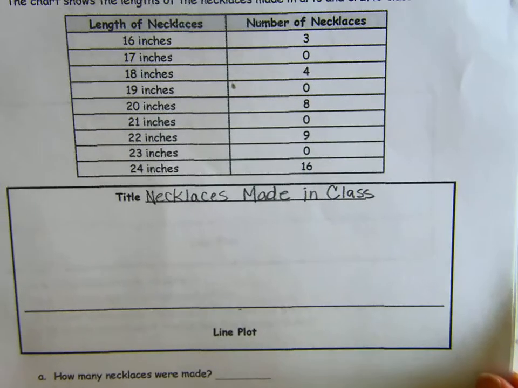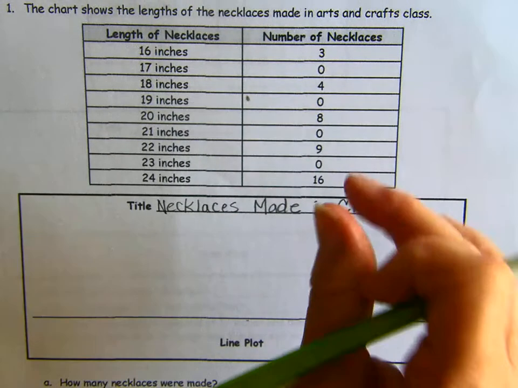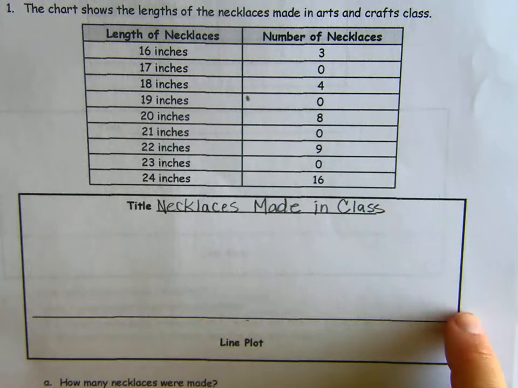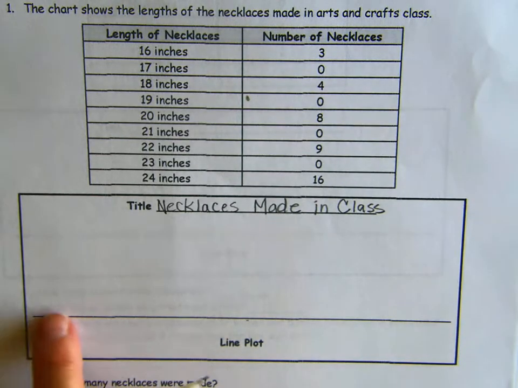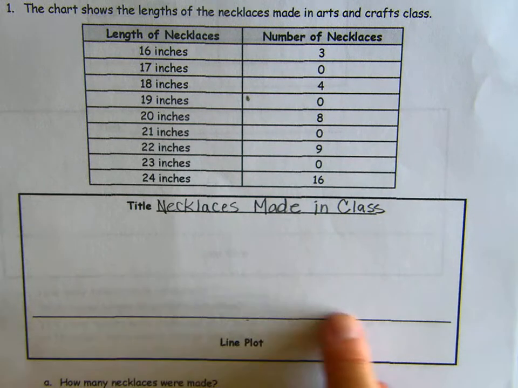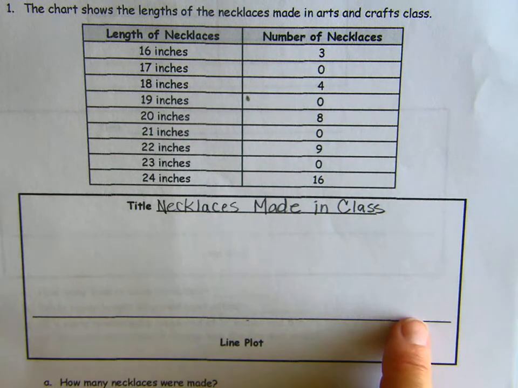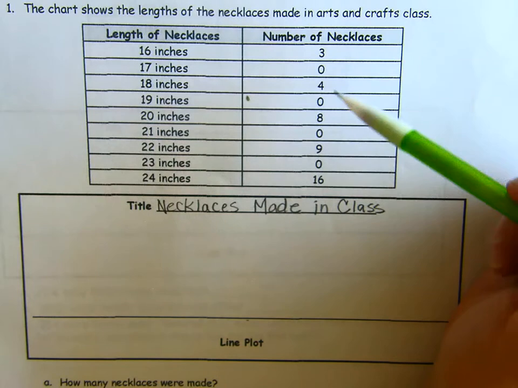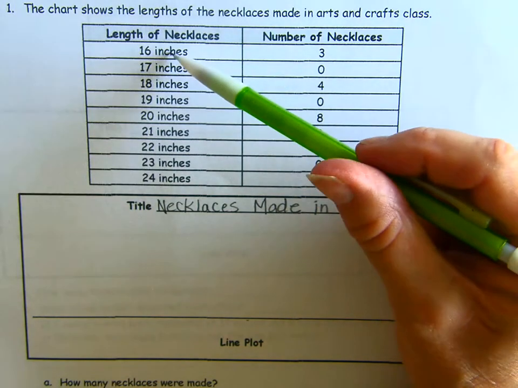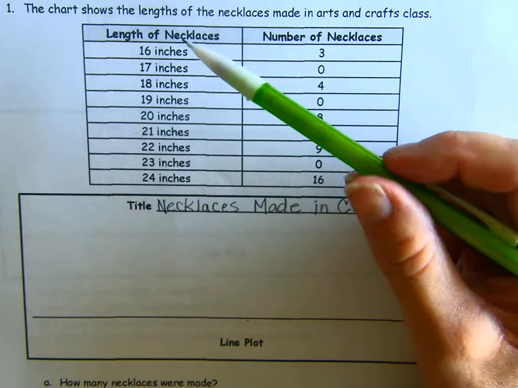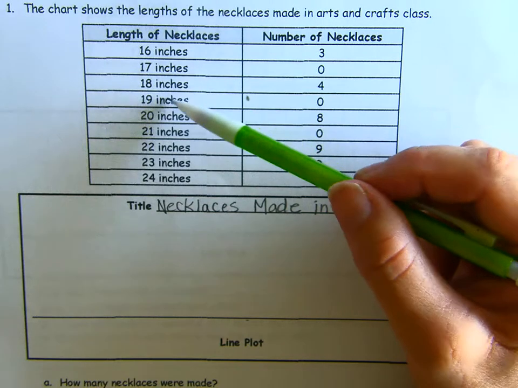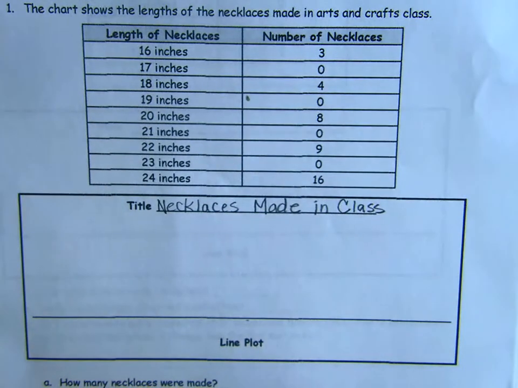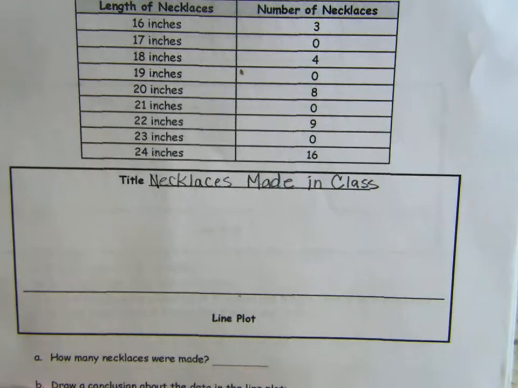So we are going to include the data from this chart as a line plot down here. Again, they've drawn the line for us, but they have not marked out the numbers. Looking up here at what we have to include from 16 to 24, we have to do 9 places on our line plot.